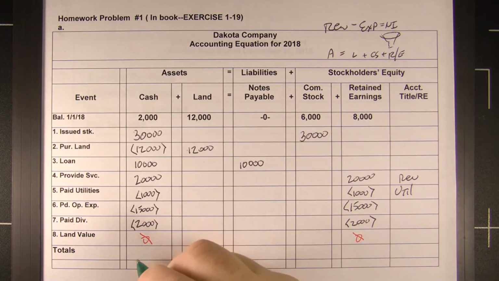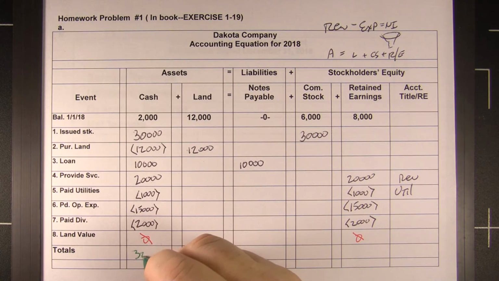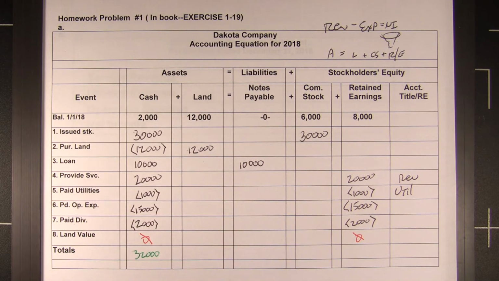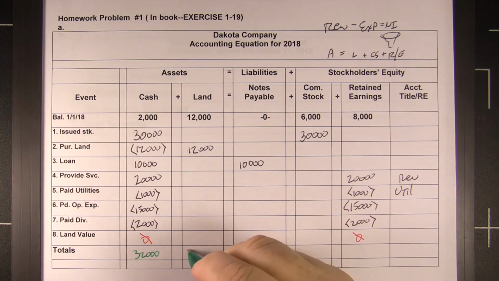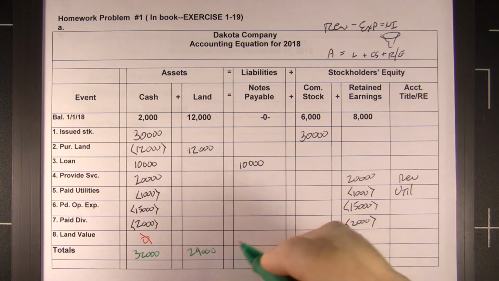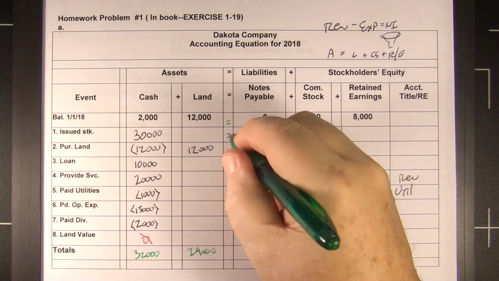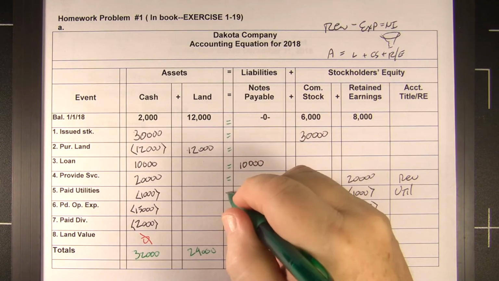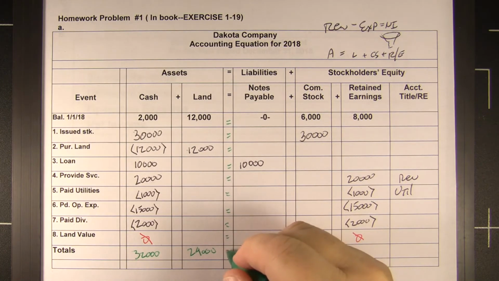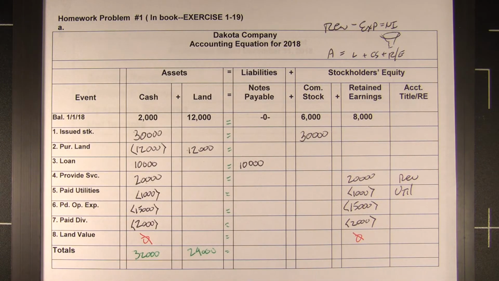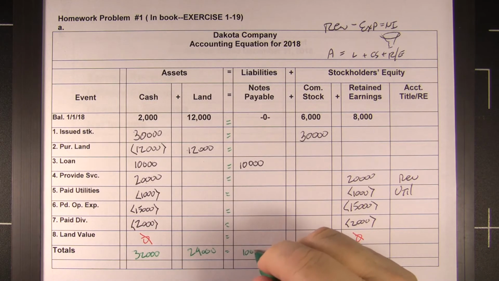I believe that totals to $32,000. More than I believe. I actually have a crib sheet here. I worked the homework. The land is $24,000. Now remember, there's equal signs all the way down here. No matter what happens, this side must equal this side. Gotta. Always. So let's add up that side. The notes payable, well, $10,000. I can do that one in my head without a crib sheet.